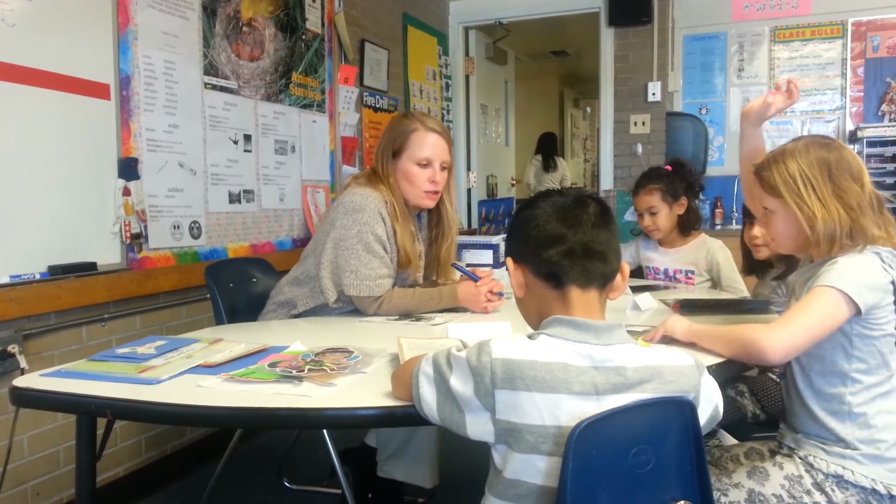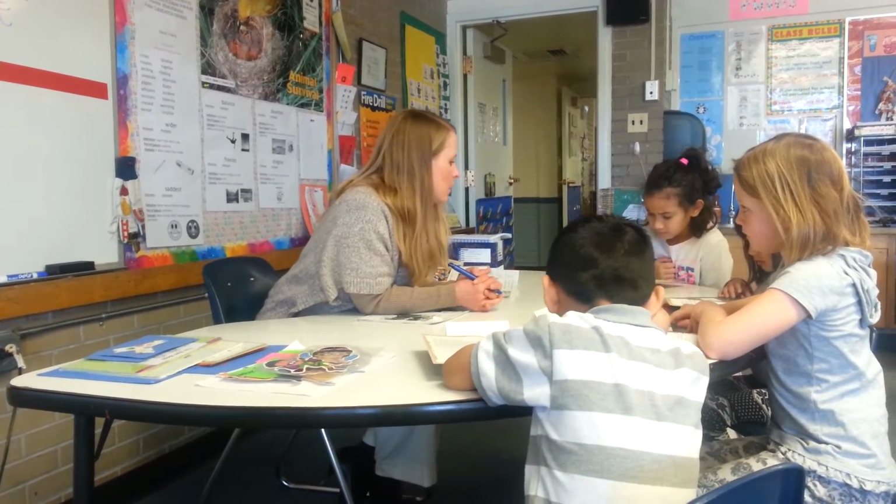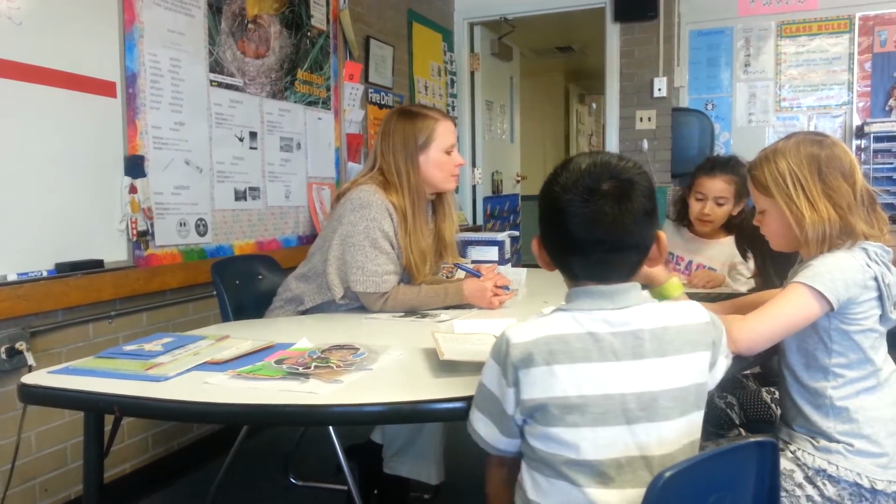So where in the text did you find the answer to this information? Please go back and reread and find where you found the information about how trees are connected to people. You can put your finger there, where you found the information.